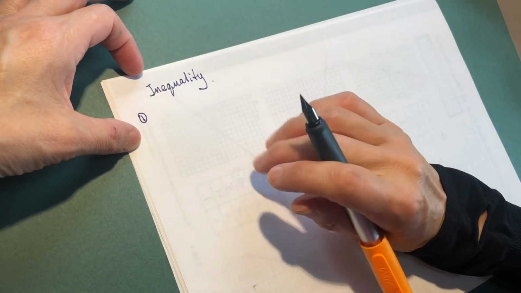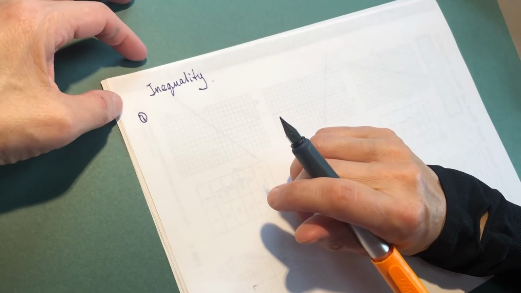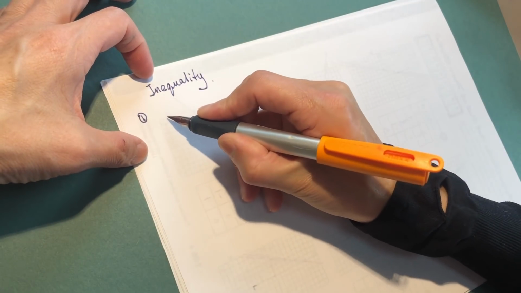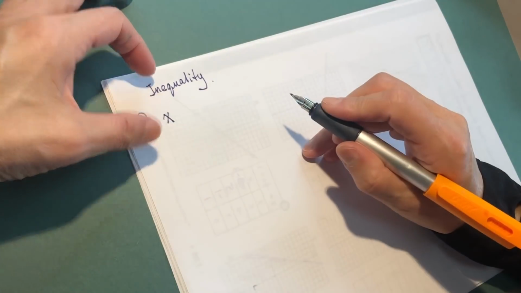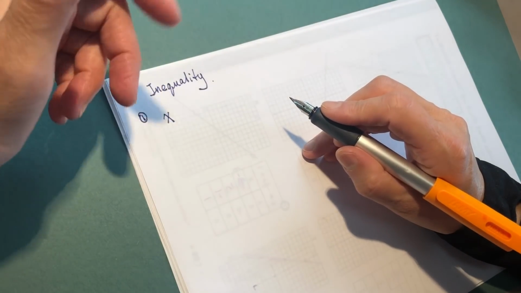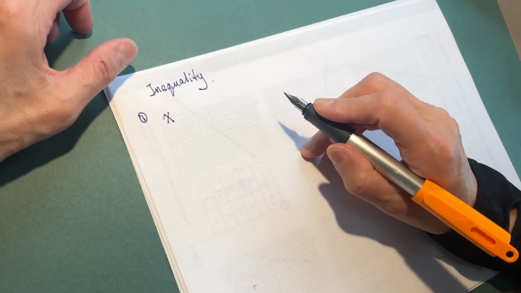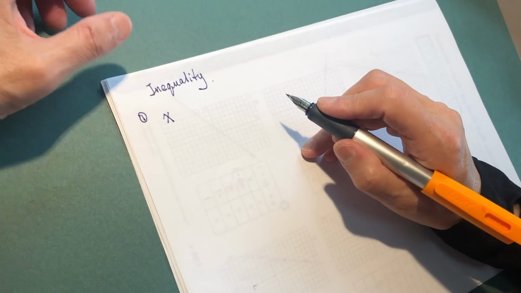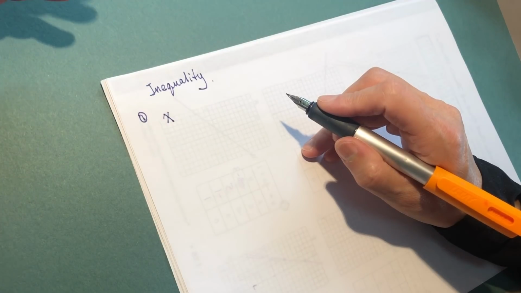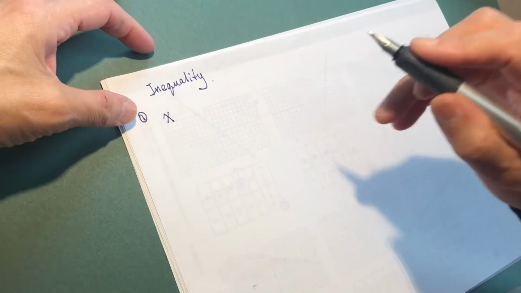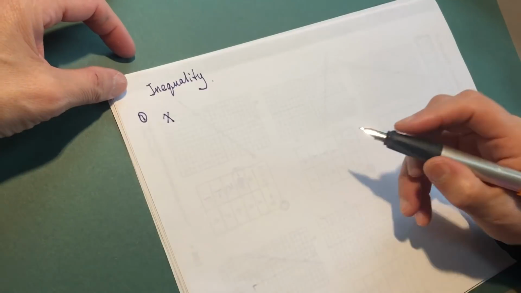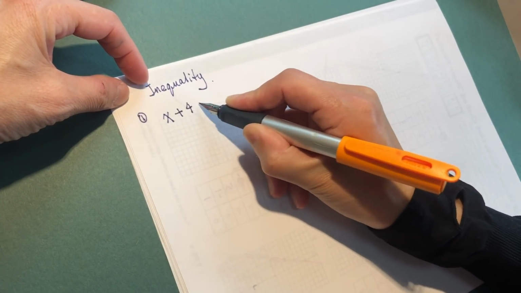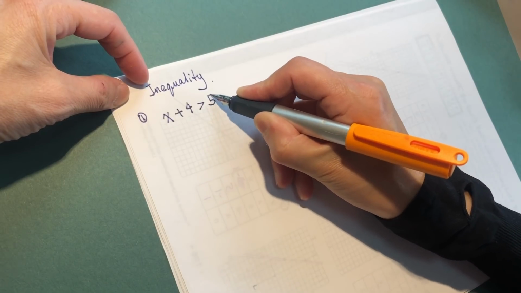一次方程，一元一次不等式。What is 一次 is that the variable is to the power of 1, the first degree. So it's not x squared quadratic, it's not x cubed or quadrupled. X to the power of 1. For example, x plus 4 bigger than 5.